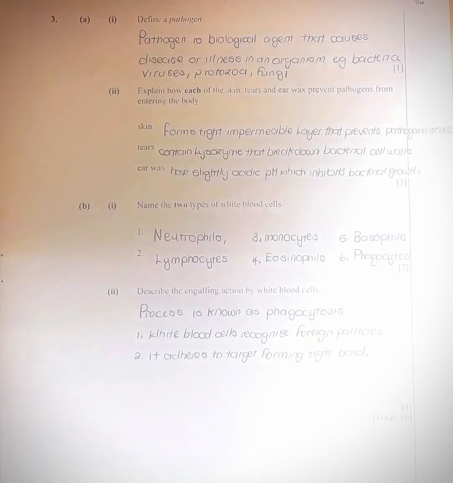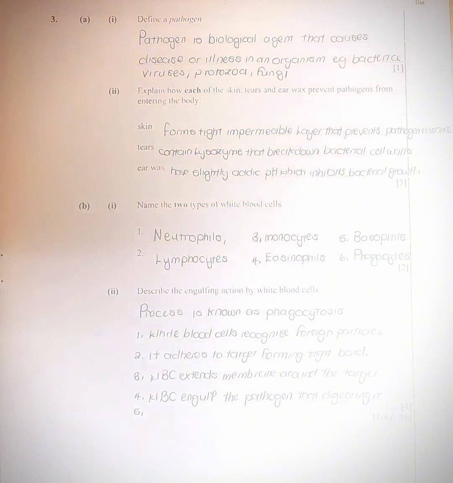Then the third stage is pseudopod formation. The white blood cell is going to extend the membrane around the target. The fourth step is the engulfment. White blood cell is going to engulf the pathogen. And then after the engulfment process, the next one is elimination. Digested material is going to be eliminated through the process of exocytosis.